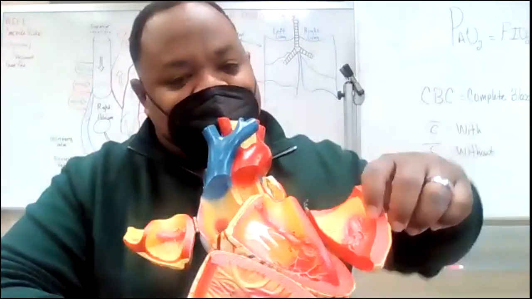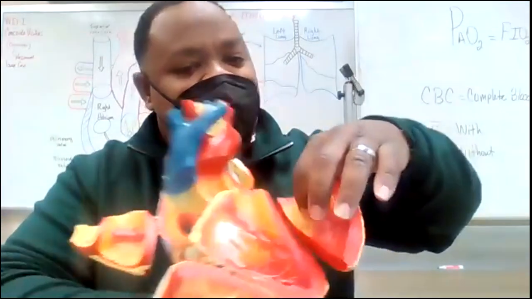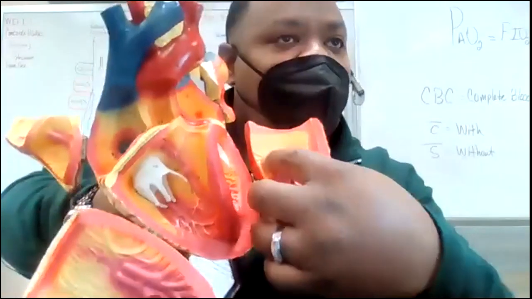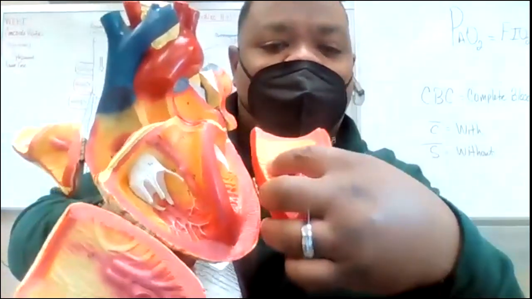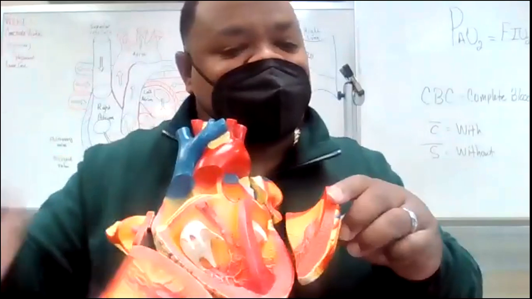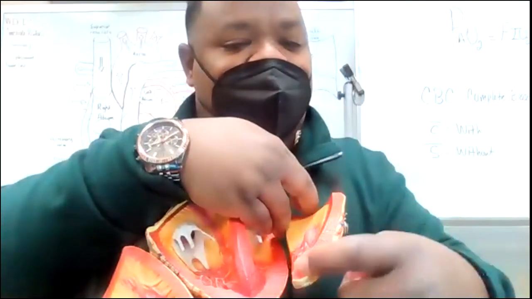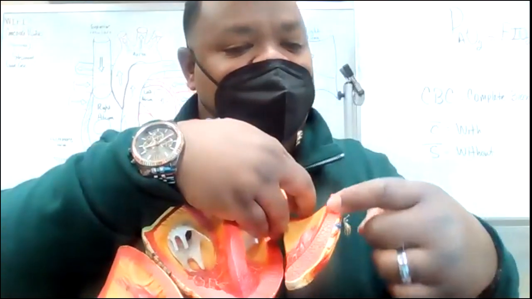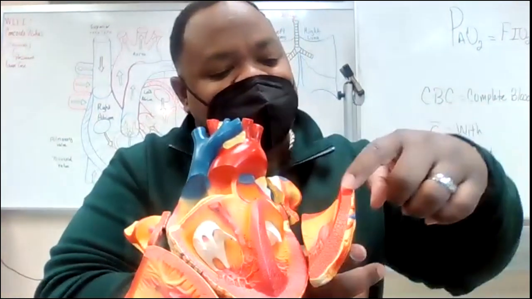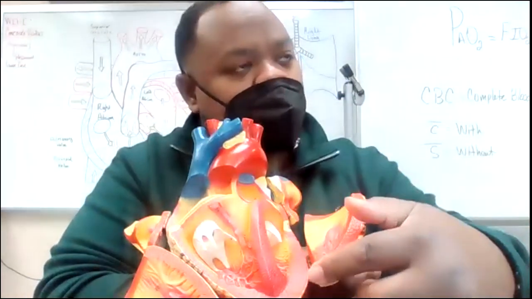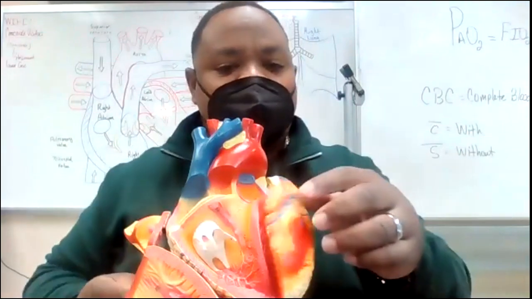Then it also has an inner layer. This inner layer here is called the what? Endocardium. Okay, endocardium. And then it also has a muscular layer in the middle. This right here, this is the muscle of the heart. The heart muscular layer is called the myocardium. Excellent. Okay, those are the layers of the heart. It has an epicardium, an endocardium, and a muscular layer called the myocardium. Right? All right.